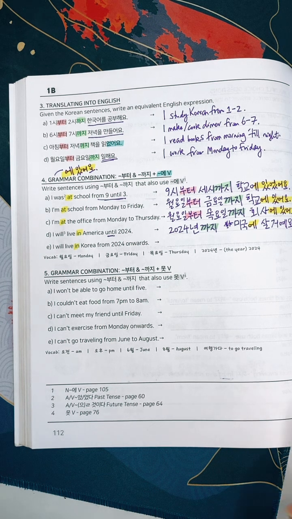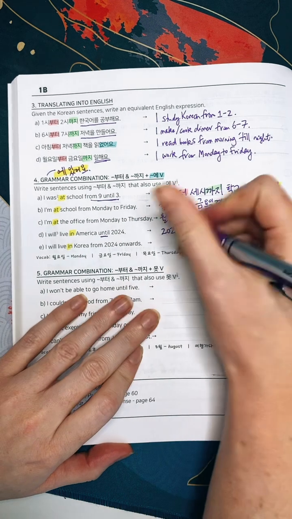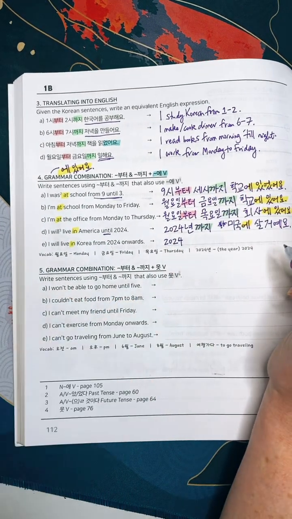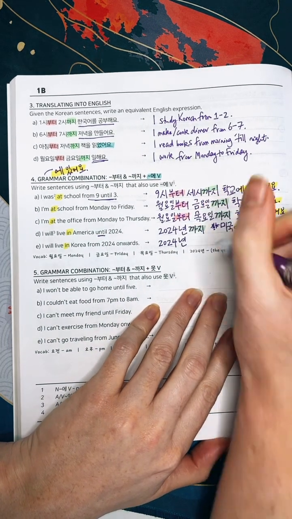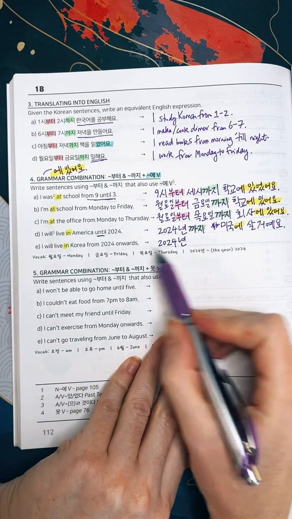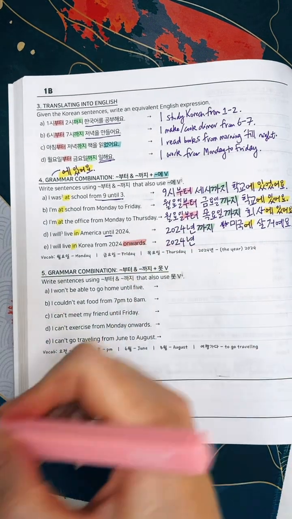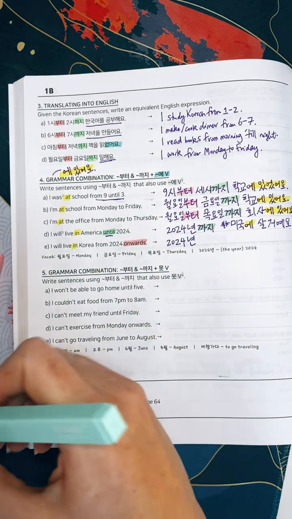Let's have a look. So from the year 2024 onwards, it's the same year, 2024년. 년 means year. And now, this time onwards, that means 부터, right? 부터 means from some time.